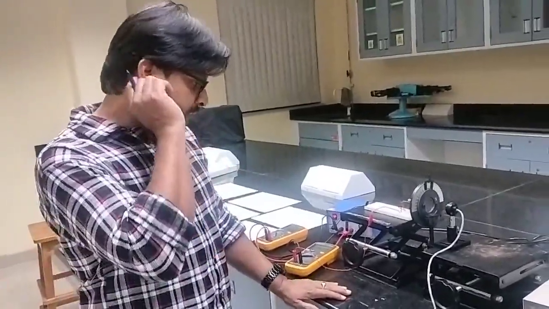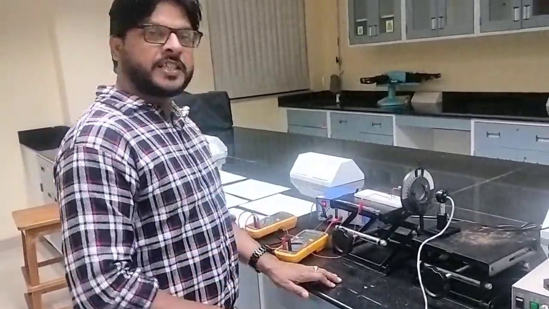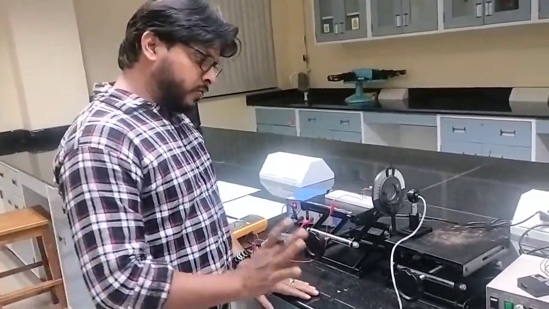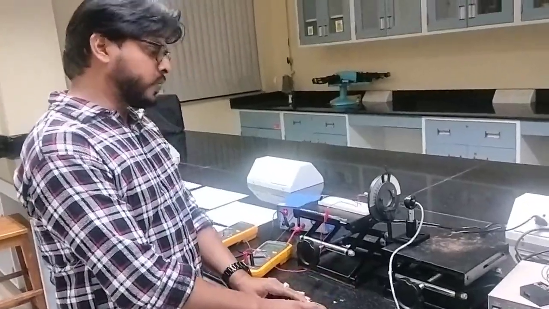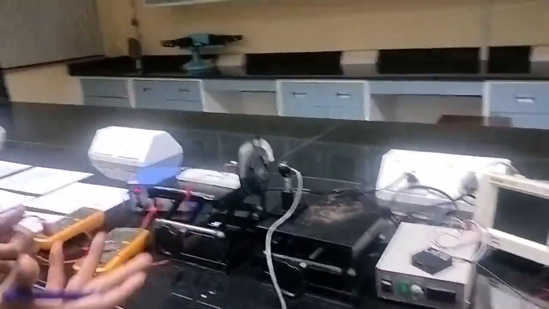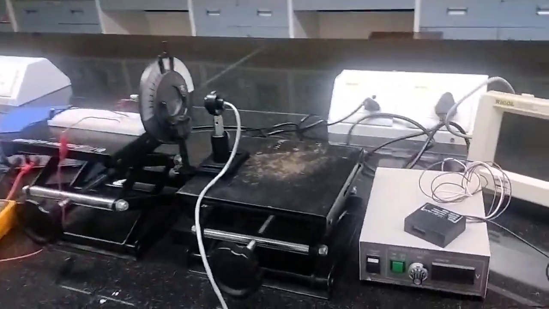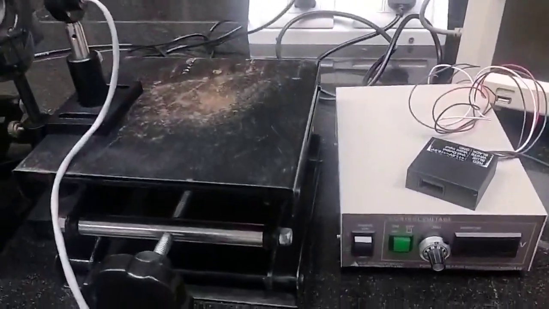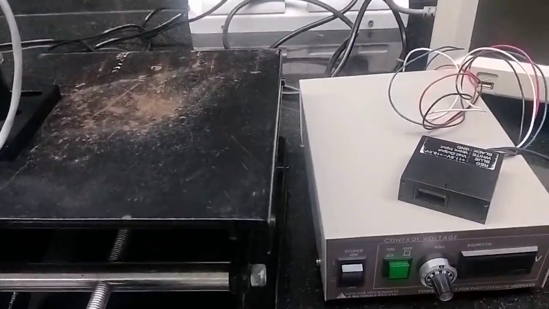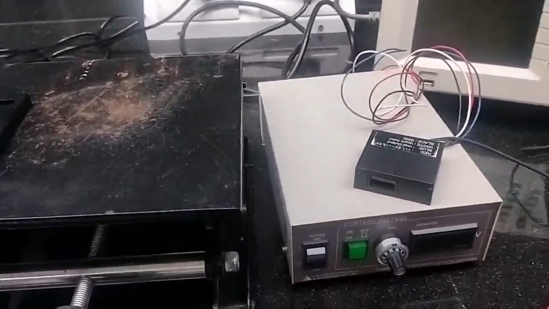Today we are going to demonstrate the characteristic response of a photomultiplier tube, which is commonly known as PMT. As you know, a PMT is a highly sensitive light detector, capable of detecting extremely low levels of light.